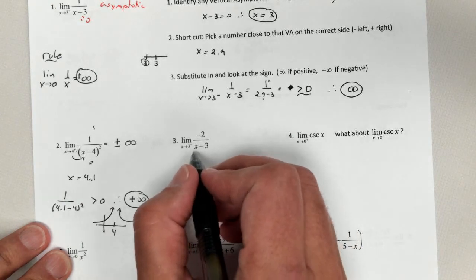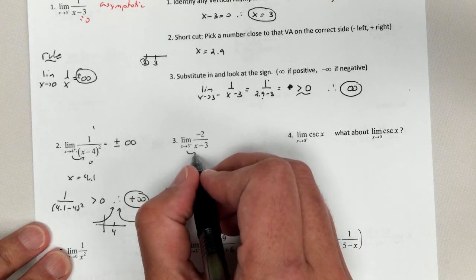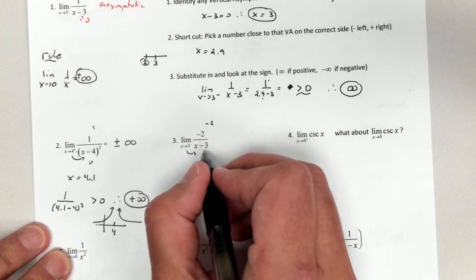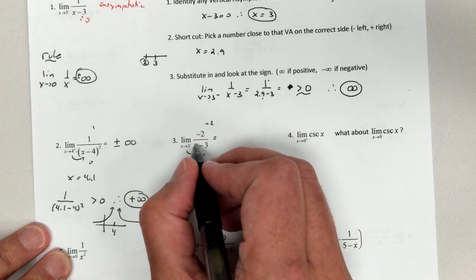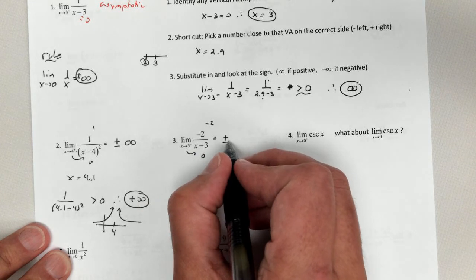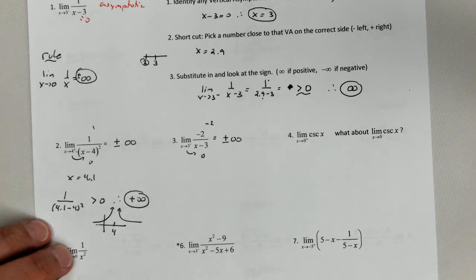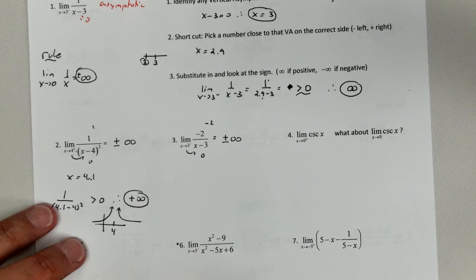So let's say here, if I try plugging in 3, I'm going to get negative 2 on top, but 0 on bottom. So again, this is a single-sided limit, so it's either plus or minus infinity. It's going to be one of those. We just have to determine which one.